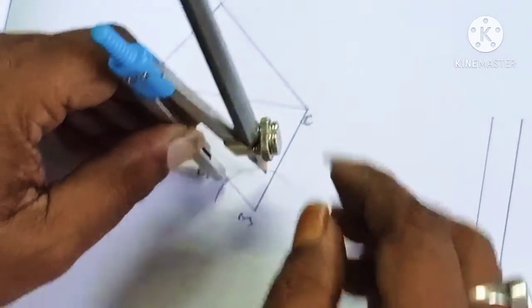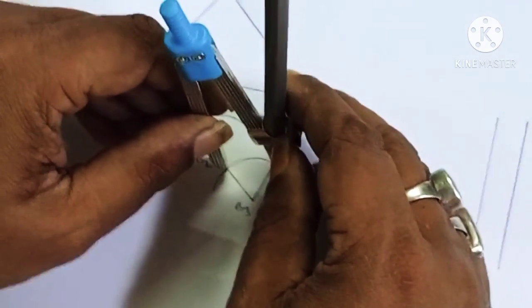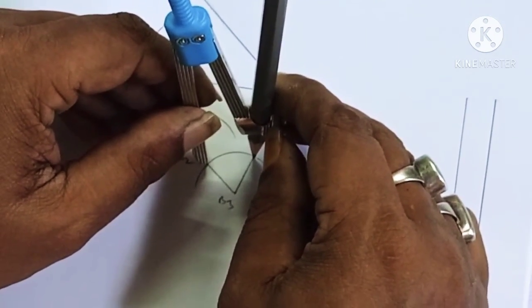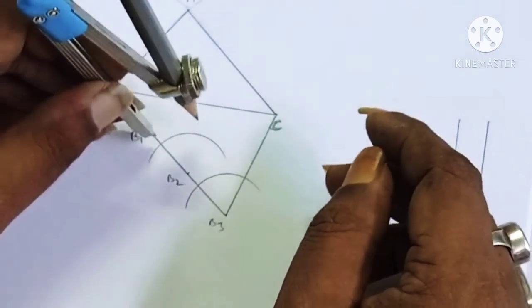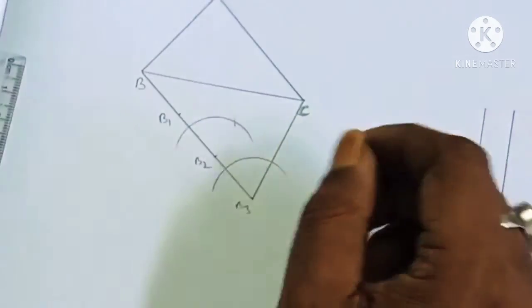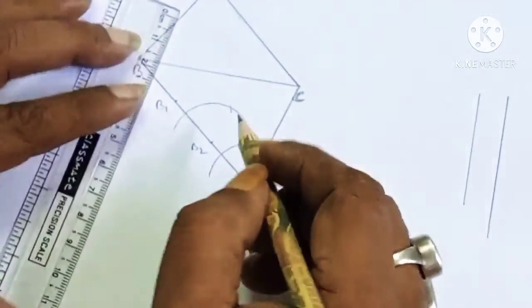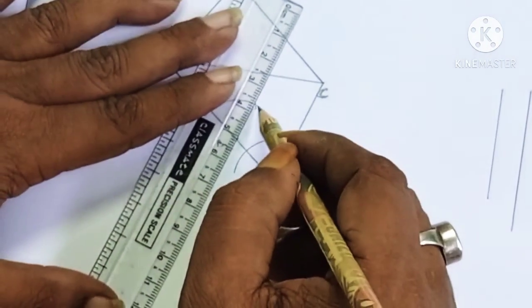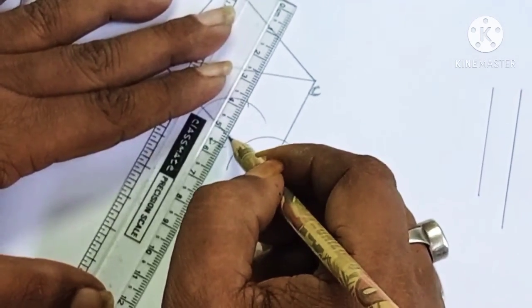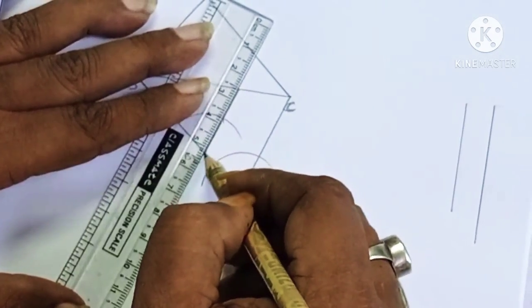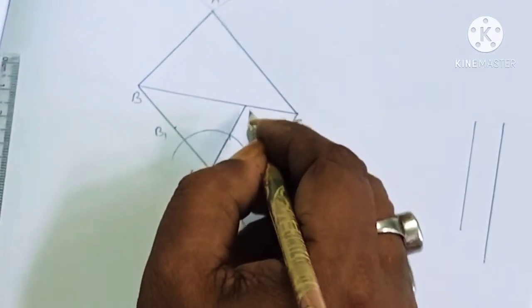Now I will measure this angle with the help of the compass. And now I will cut it here. Now I am going to join this point and the B2 point. See this, and this is C dash.